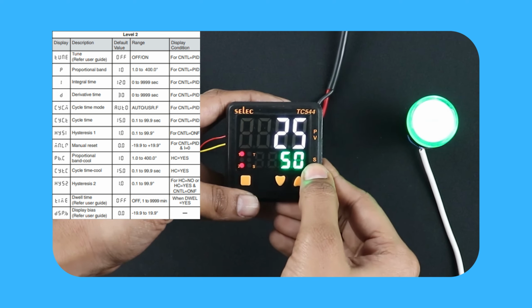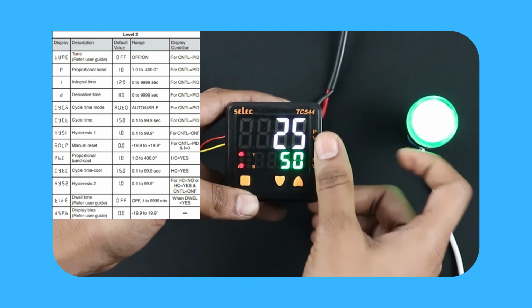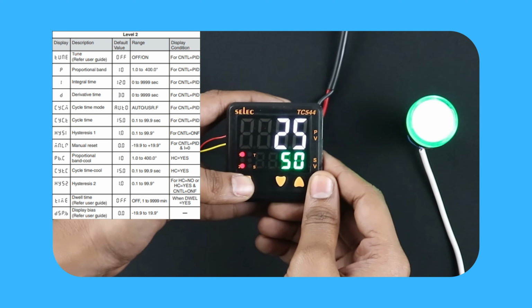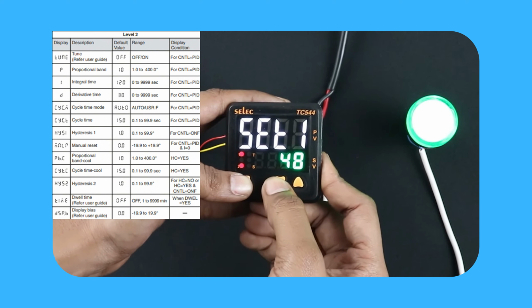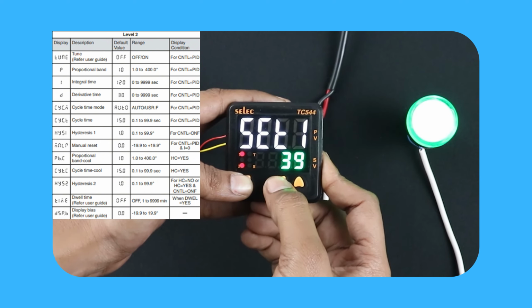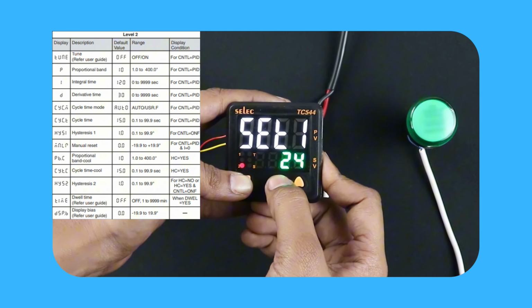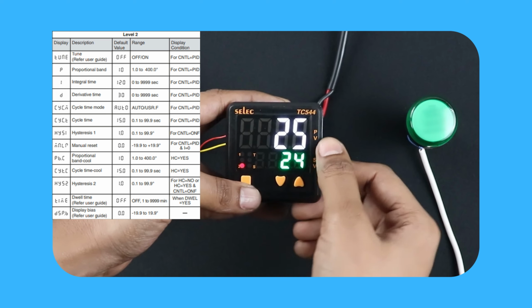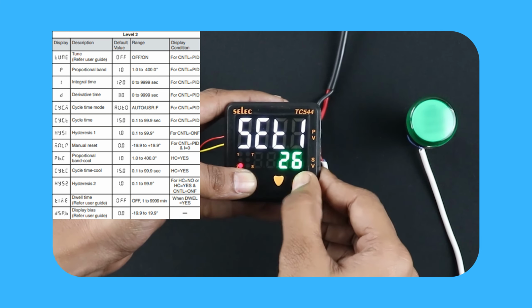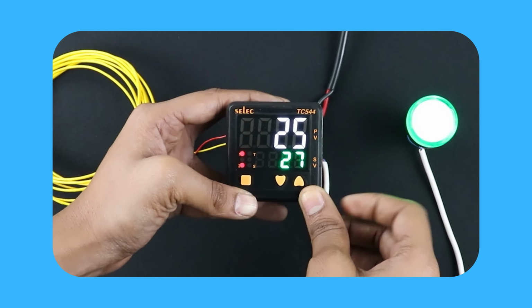Currently, our set temperature is 50 and the process value is 25, so our LED is glowing. I will change the set temperature to 24 now. Our process value is 25 and the set temperature is 24, so our LED has turned off. If I set it to 27, our LED will turn on with a difference of 2.